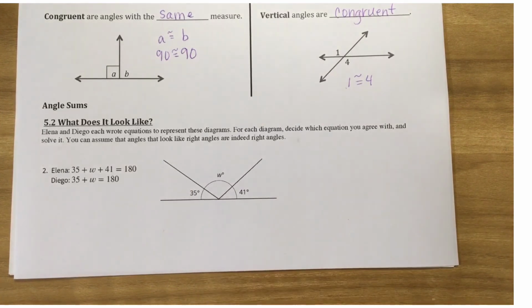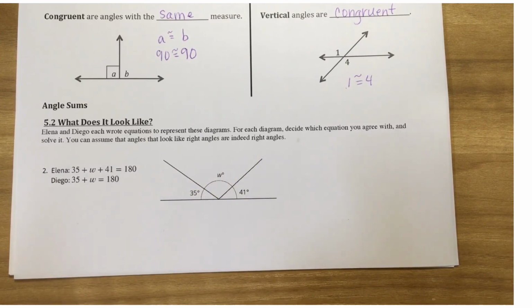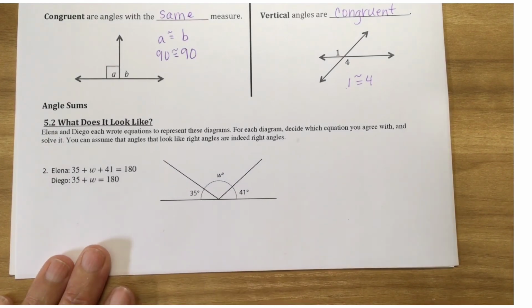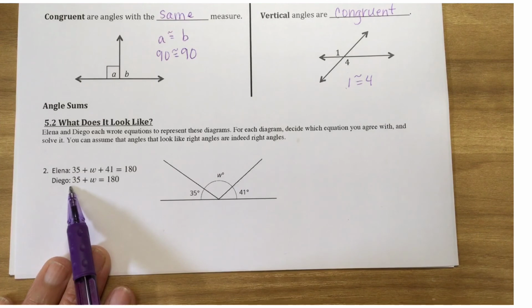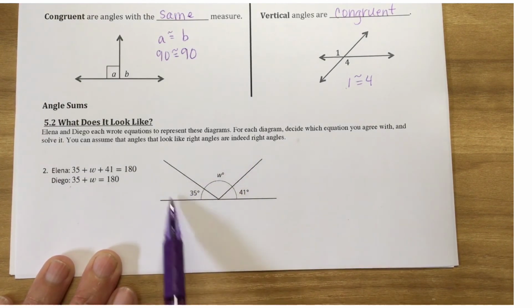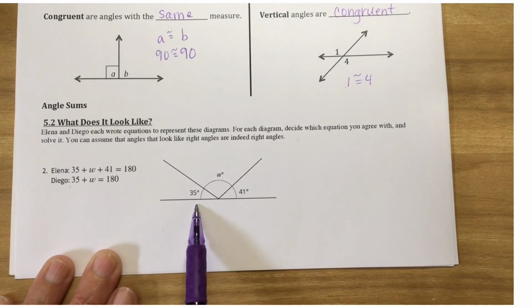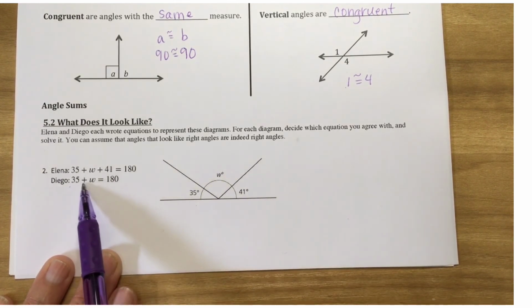Part of what you have to do on your activity is write an equation to solve to find the missing measure. And then also find the missing measure. So right here we have Elena and Diego, and they're both looking at this figure. And they're not sure who's right. So let's figure out who's got the right idea.